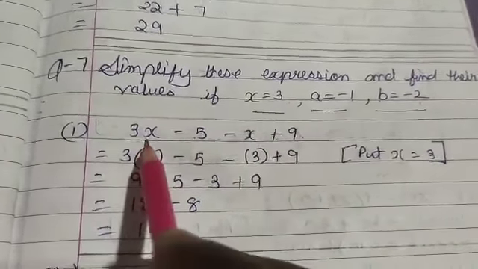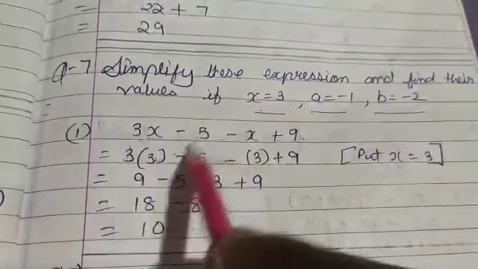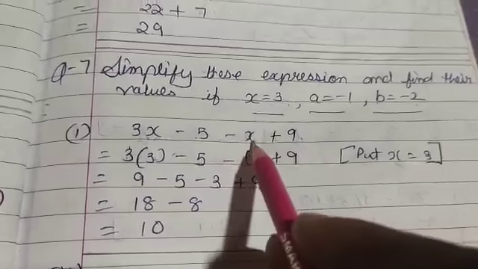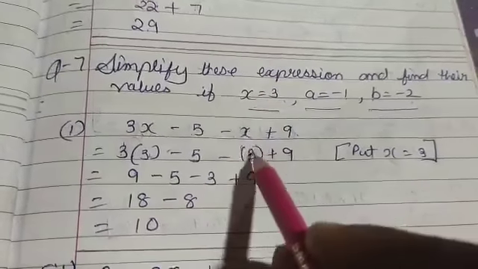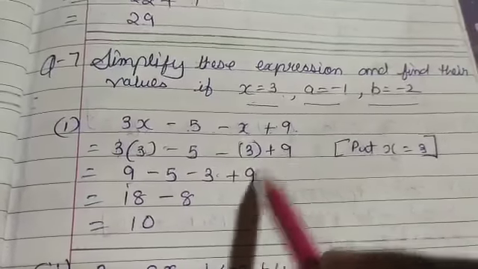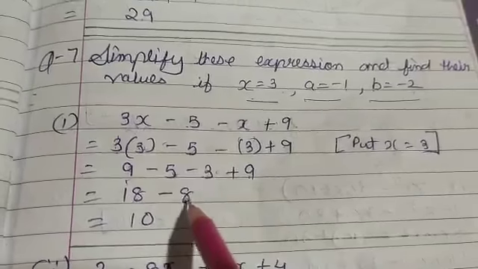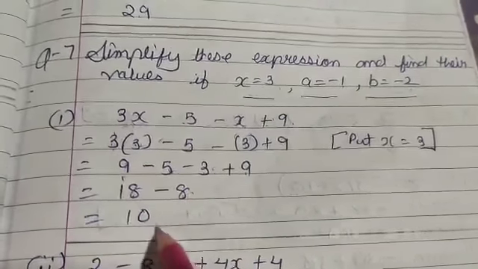So in place of x you have to put 3, write down this 3 as it is. In place of x put 3, minus 5 as it is, minus x value is 3, so put in bracket 3 plus 9. Then 3 3s are 9, minus 5, minus 3 and plus 9. Then 9 plus 9 is 18 and minus 5 and minus 3 is minus 8. 18 minus 8 is 10.